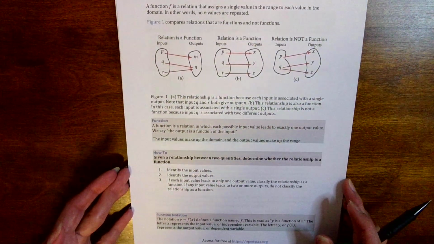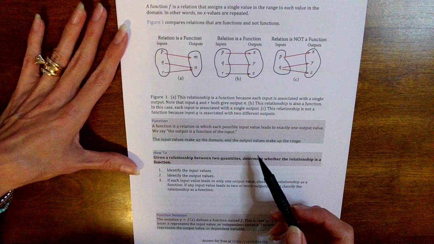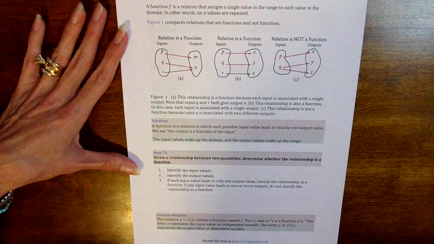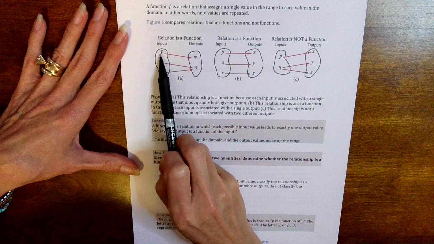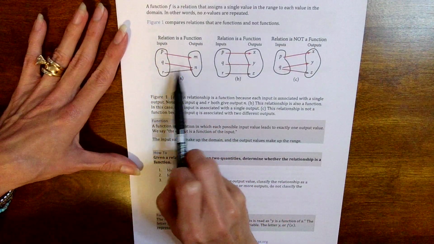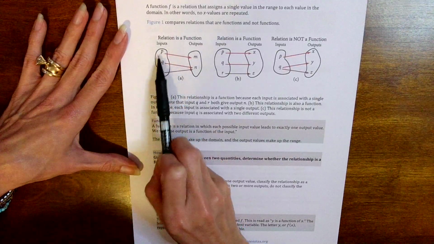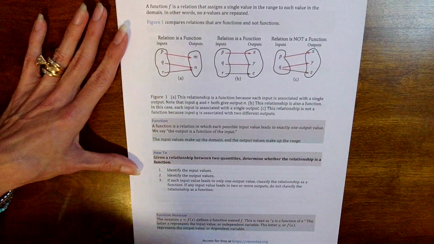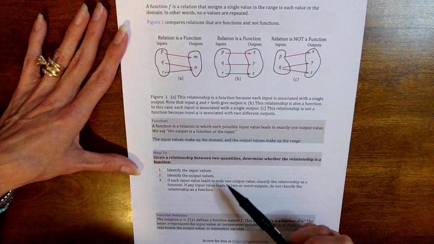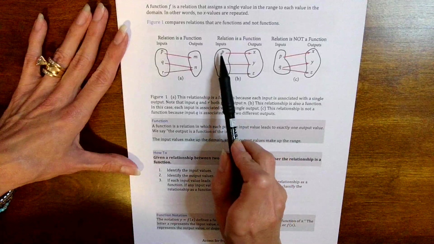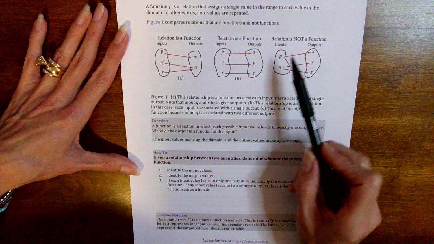So if we were to draw functions as pictures, here are different scenarios we can have. This relation is a function, so each person, think of these, each person has its own birthday, just one birthday. Now these guys might be twins, and they share a birthday, and that's okay. This is a function. Each person has their own birthday, so that's cool.